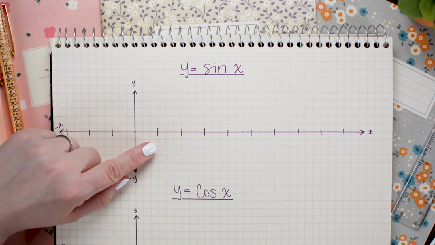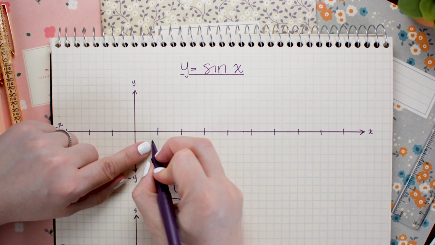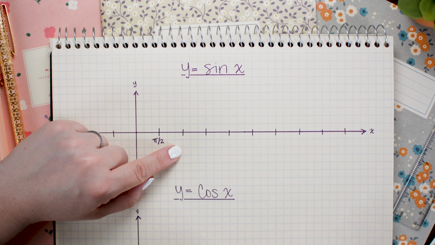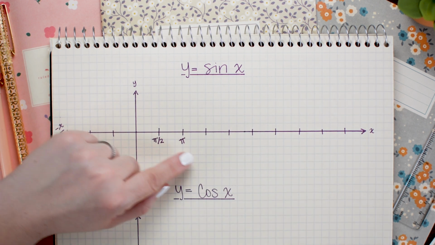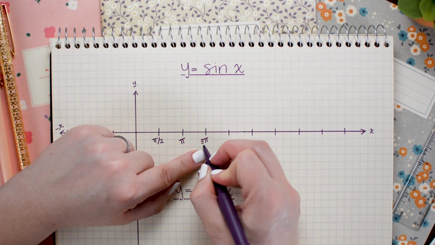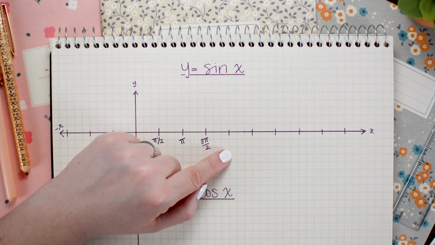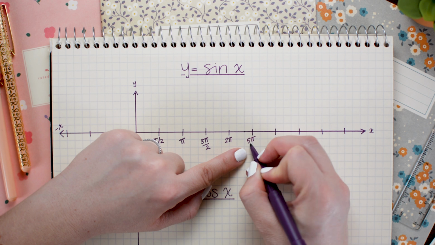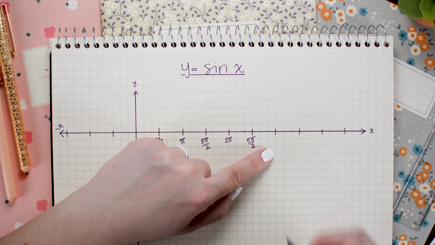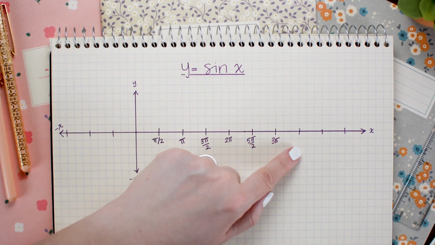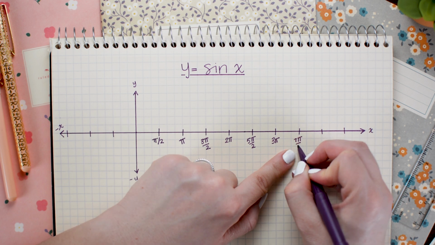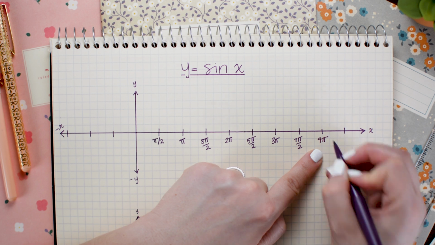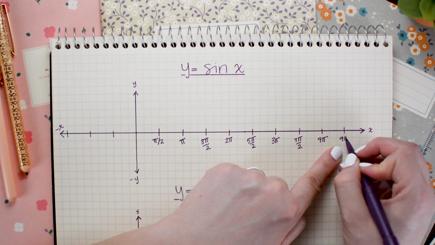So I'm going to label these in pi over 2 increments. So this will be pi over 2. And then I'll have 2 pi over 2, which is simply pi. Then 3 pi over 2. And then 4 pi over 2, which reduces to 2 pi. 5 pi over 2. 6 pi over 2, which reduces to 3 pi. 7 pi over 2. 8 pi over 2, which reduces to 4 pi. And 9 pi over 2.